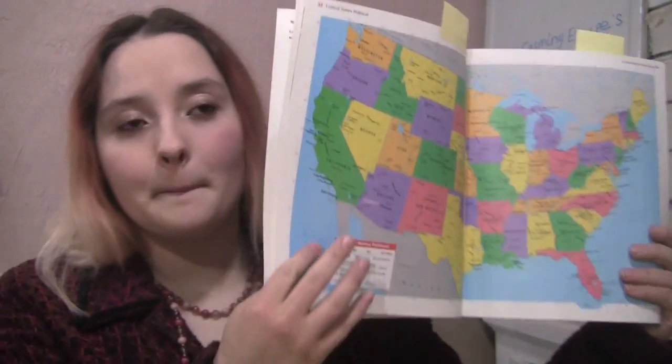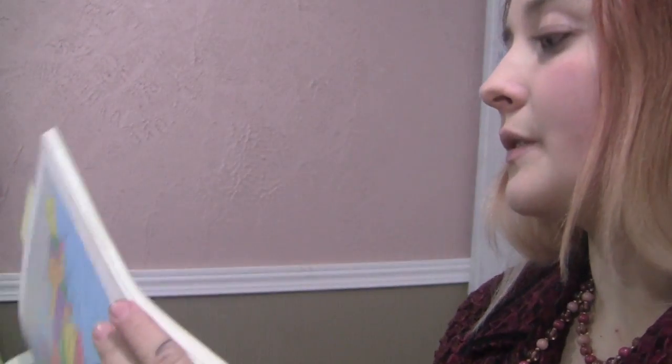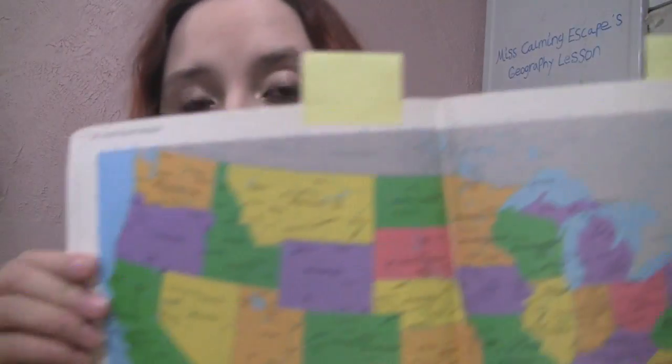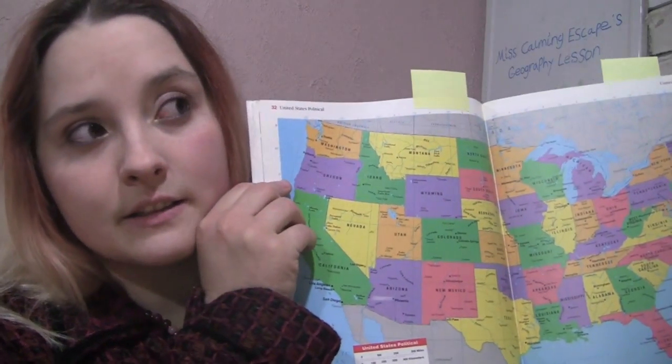Now on these pages, you're going to see a map of the United States. Okay? Can anyone tell me what two states are not shown on this map? Very good. Hawaii and Alaska. So this is the basic shape of the United States.